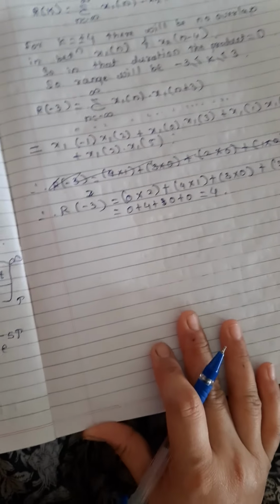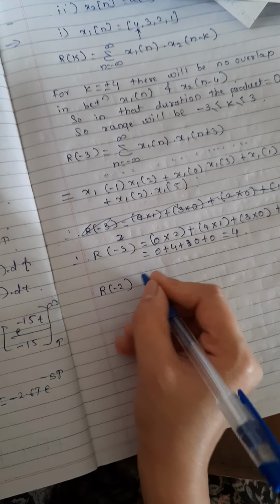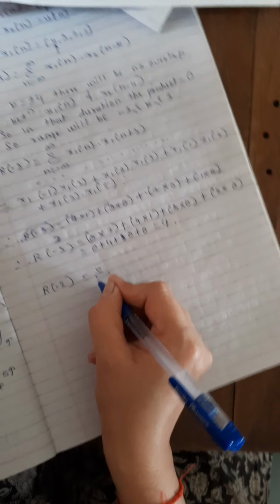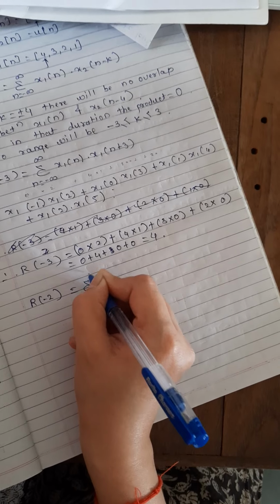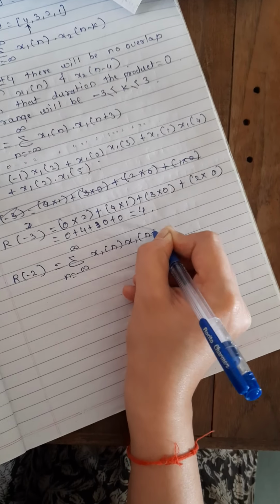Now we also have to find r of minus 2. So here the summation goes from n equal to minus infinity to plus infinity of x1 of n, x1 of n plus 2.